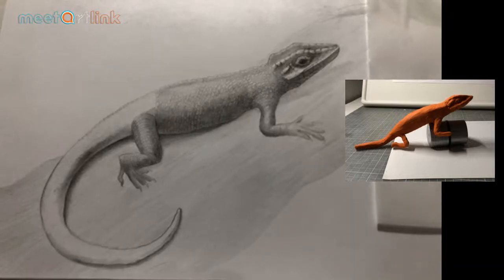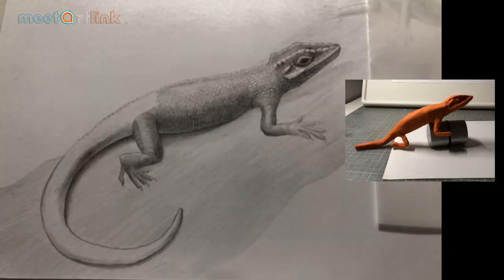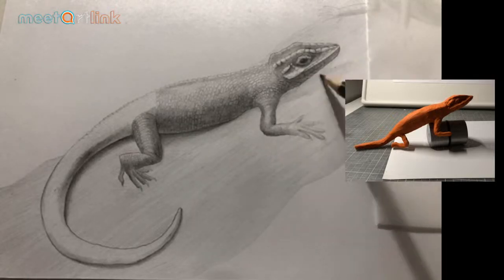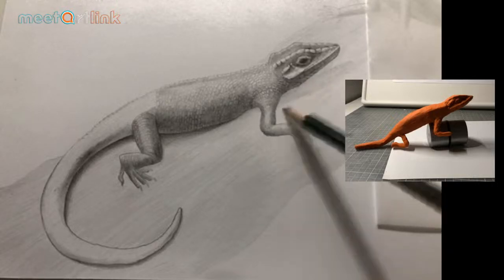Yeah, and when our individual is not really touching the ground, then we're going to have a shading like this. It's not going to be touching it all the time.